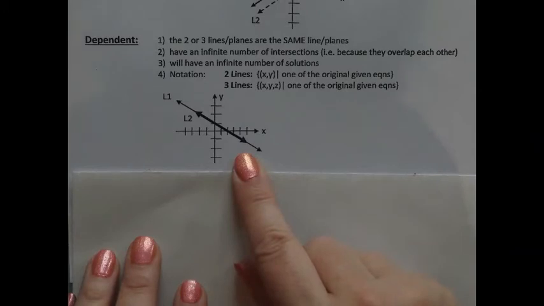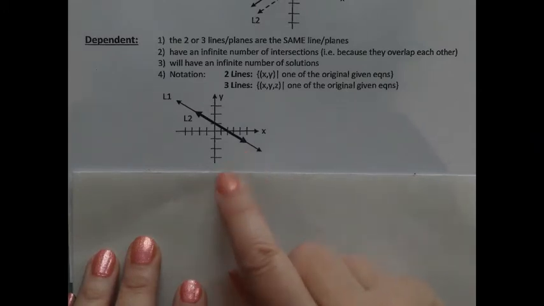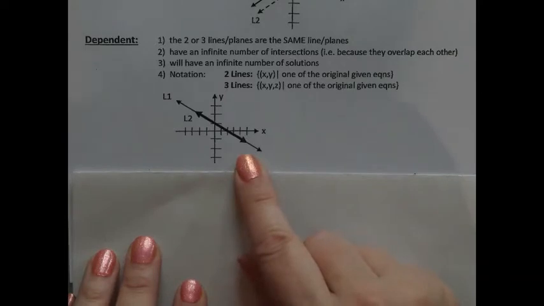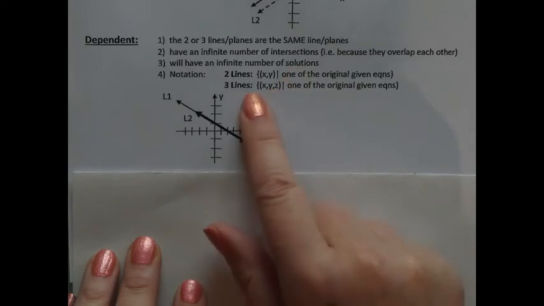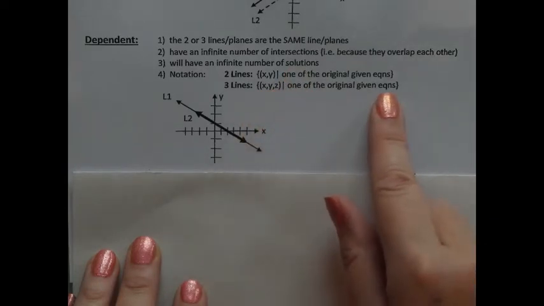You have two lines that are exactly the same, line 1 and line 2. This is a dependent system. It has an infinite number of solutions, and the notation is written like this.